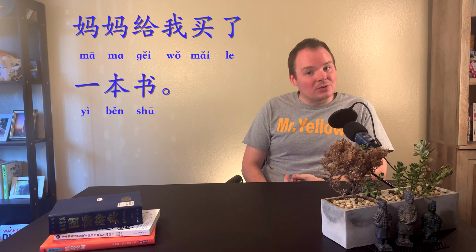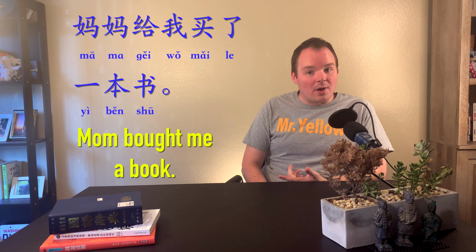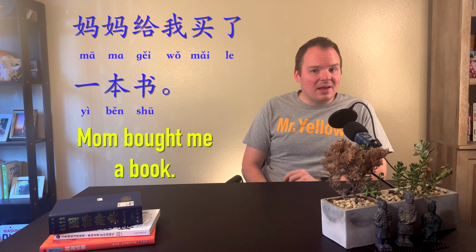An example would be 妈妈给我买了一本书. Mom bought me a book. Why does Mandarin use "给" here? You can see that if we translate this literally, it would be Mom gives me buy a book. We're going to talk about why this structure with "给" is used instead of the sentence structure we see in English. So let's get started.